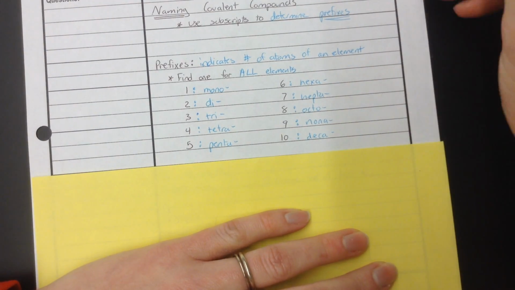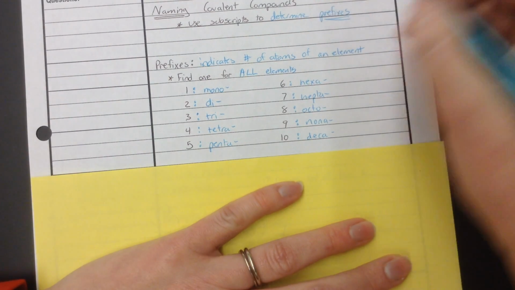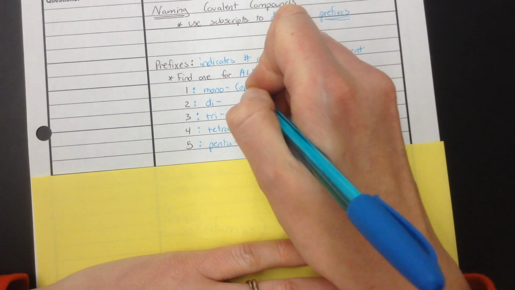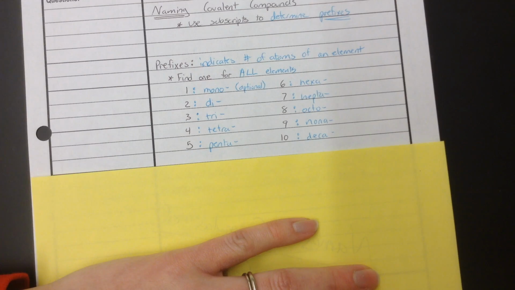So those are the prefixes that you would see for those elements, and you've got to find one for all of them. The only one that's optional is mono. Sometimes you need it, and sometimes you don't. It really just depends on who you're talking to.